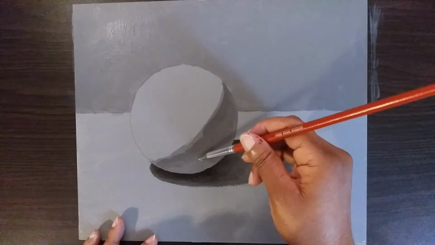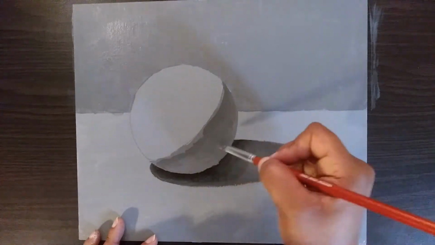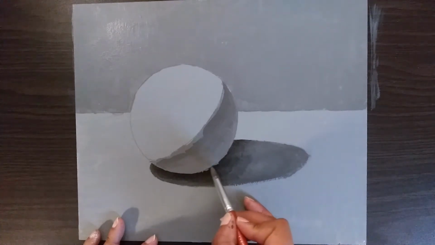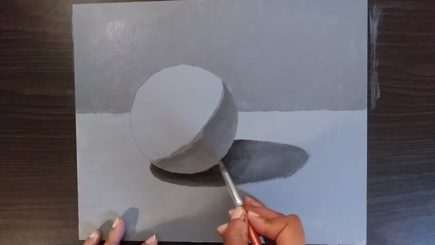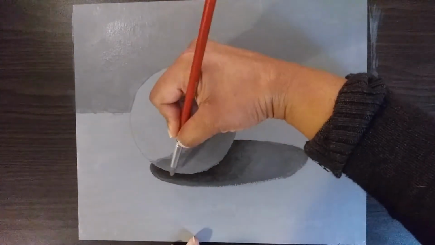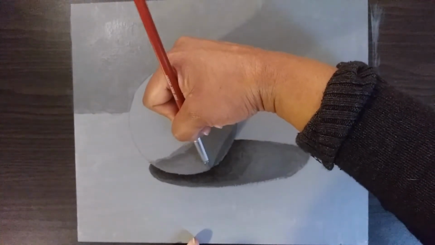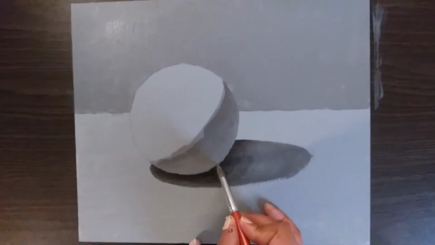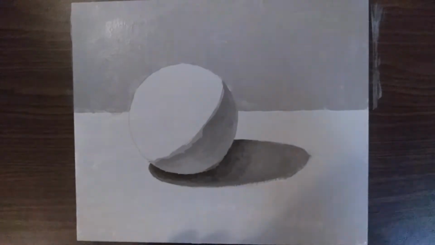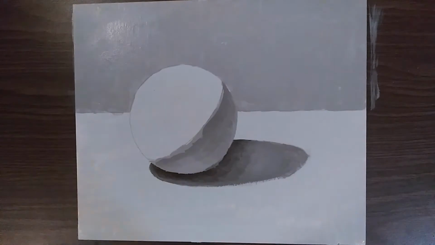I may have to get a little darker. So I'm just trying to blend in my edge for my reflected light. Trying to soften what I can for right now. I'll go back into it.